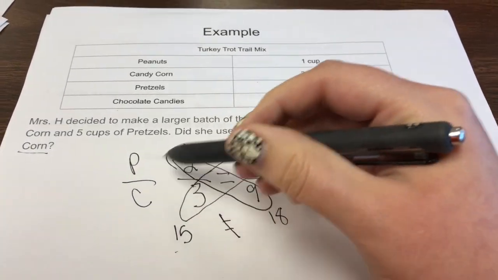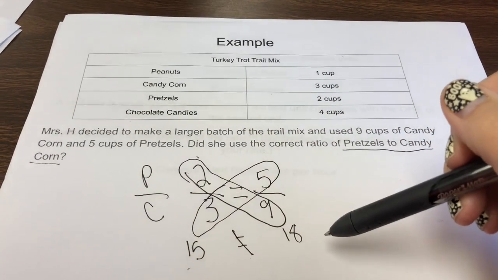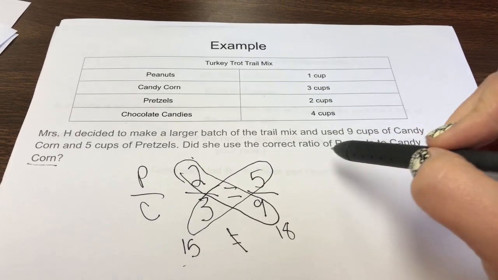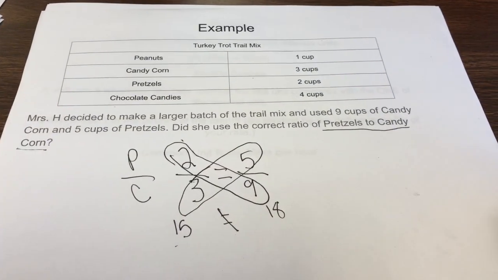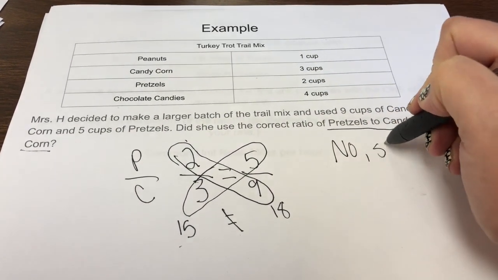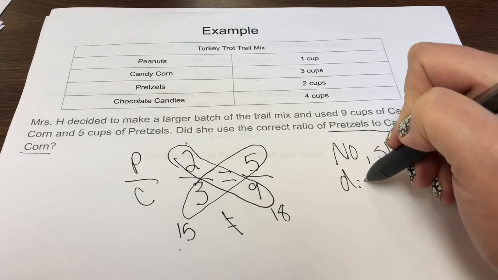This is our work. This is our thinking. This is how we find it out. We need to answer this question. Did she use the correct ratio of pretzels to candy corn? And we can say, no, she did not.